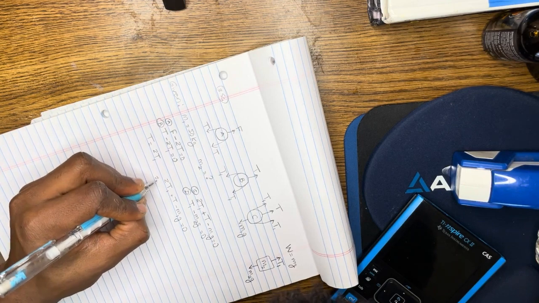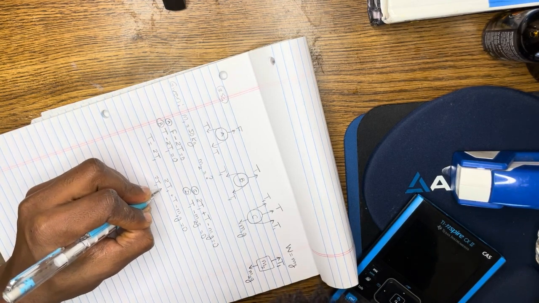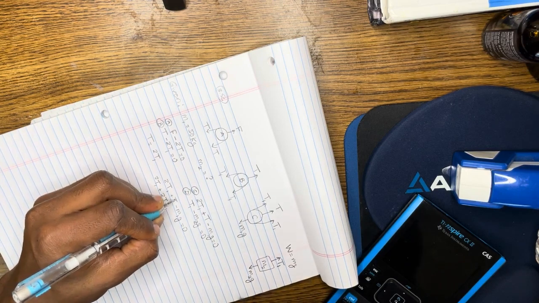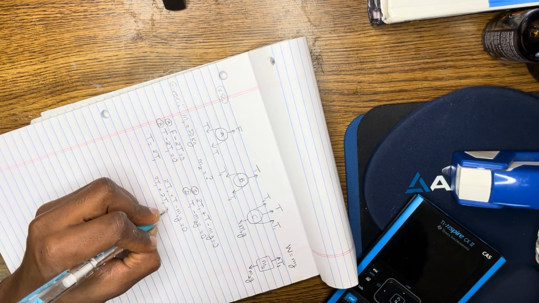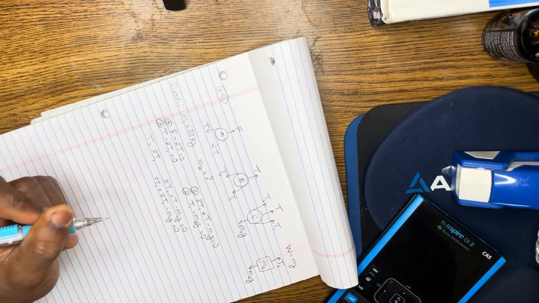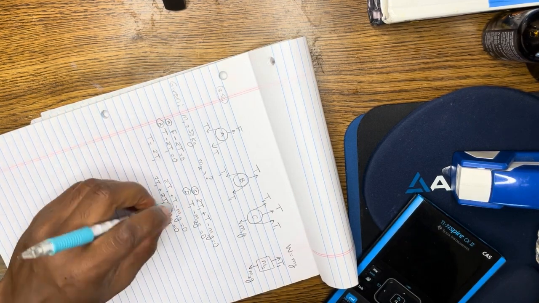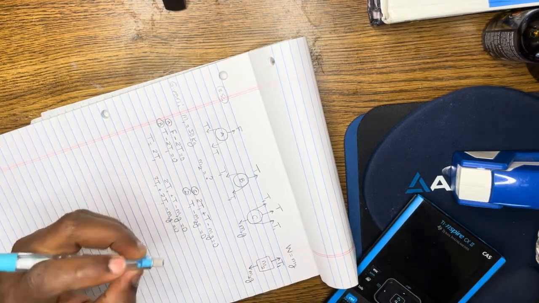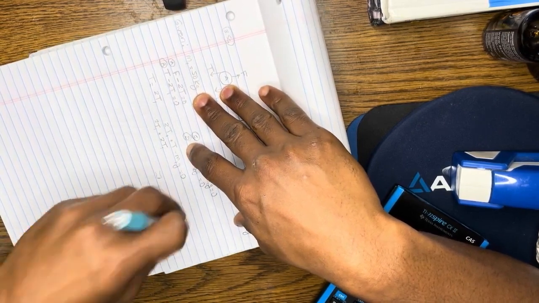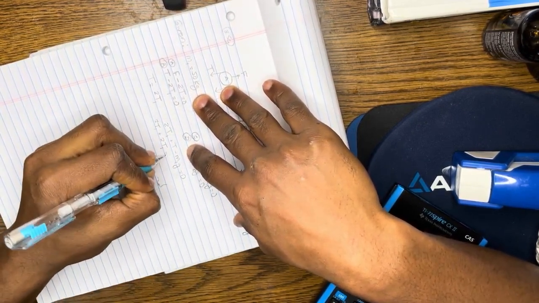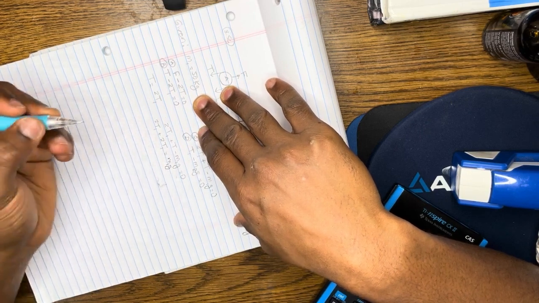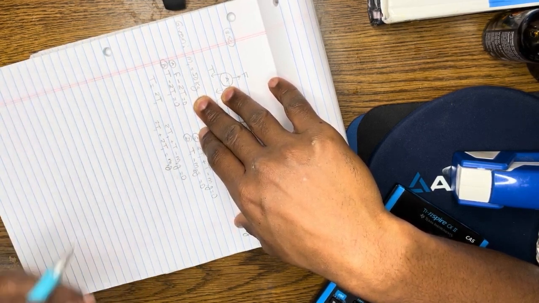So we have 2T1 plus 2T1, because T is 2T1, minus M1G is equal to 0. Let's move minus M1G to the other side, and it is equal to M1G, because if you move negative M1G to the other side, it will be positive.